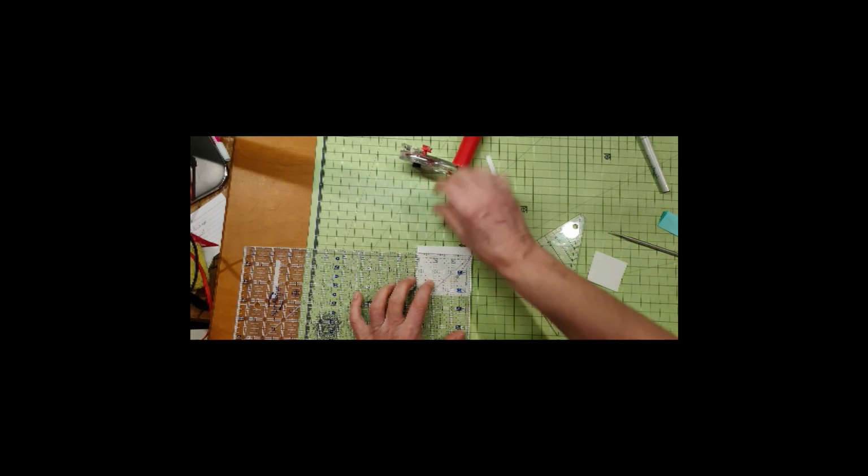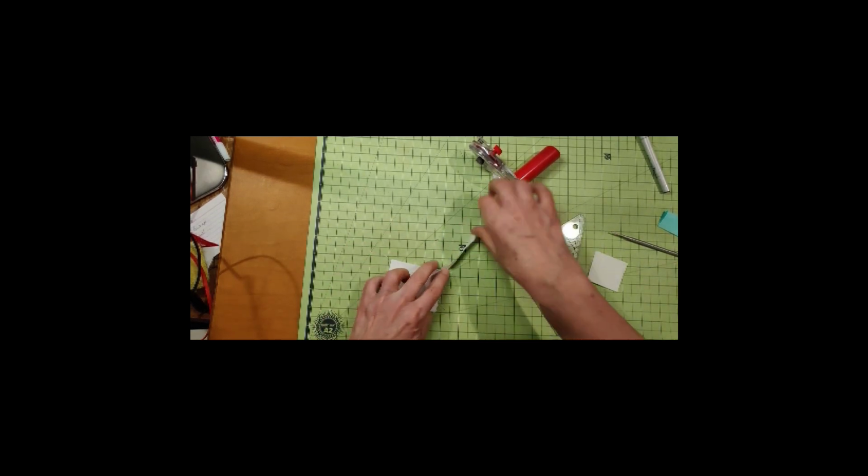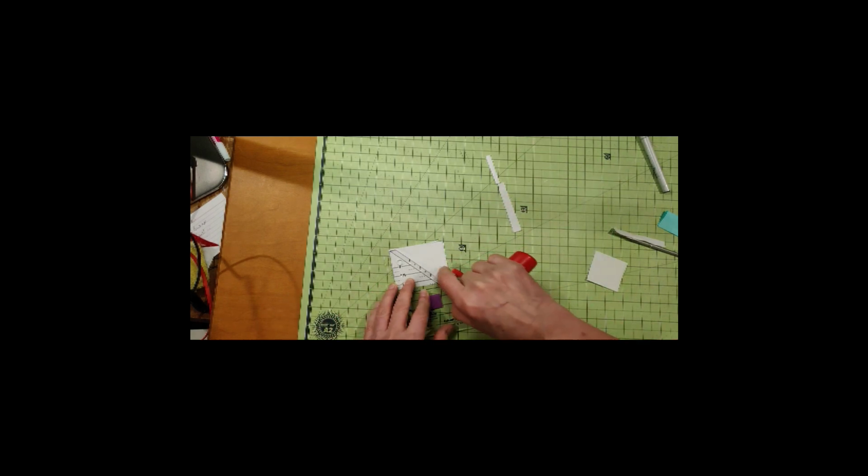Just pull this off. And again, it's just very little waste. And that goes in the bin.